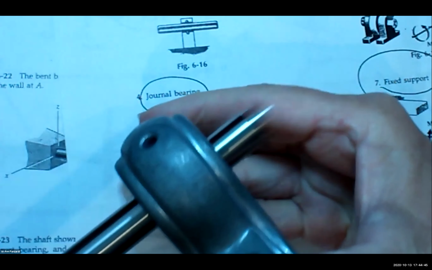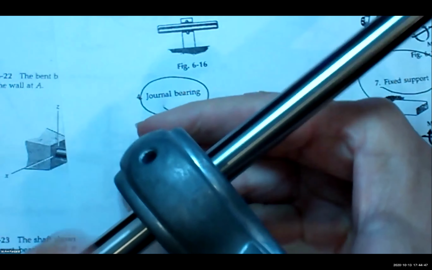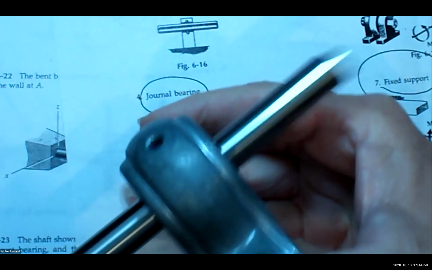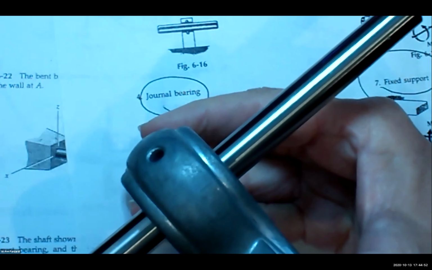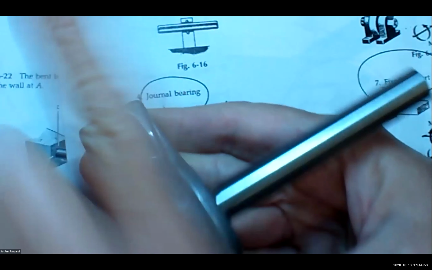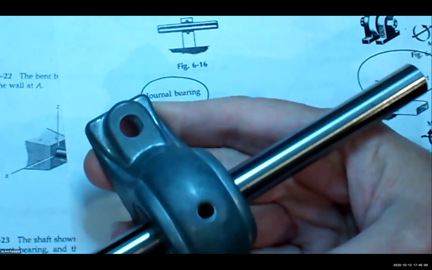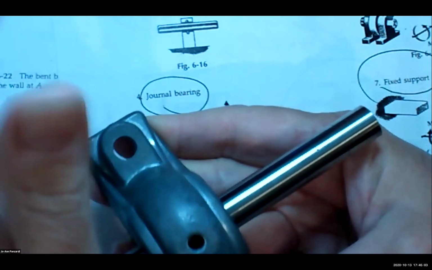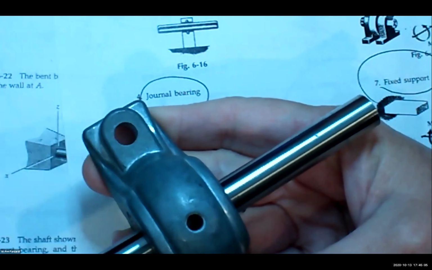It can move freely in this direction relative to each other, so it does not resist a force this way, but it does resist a force perpendicular in this direction and perpendicular up. Perpendicular to the rod in both other directions.